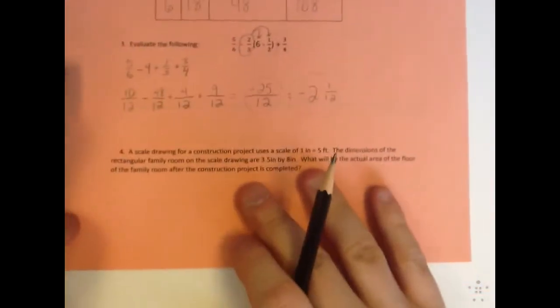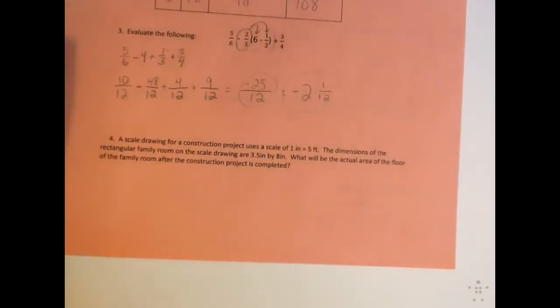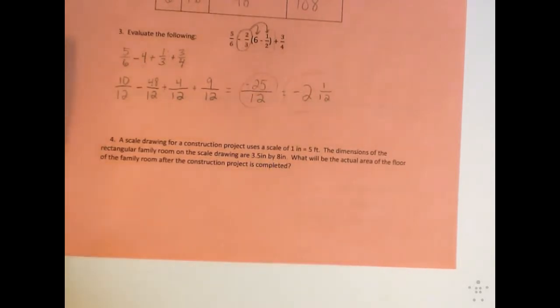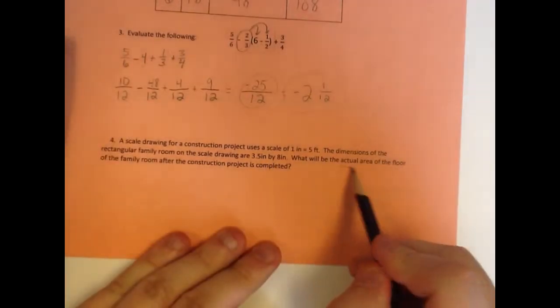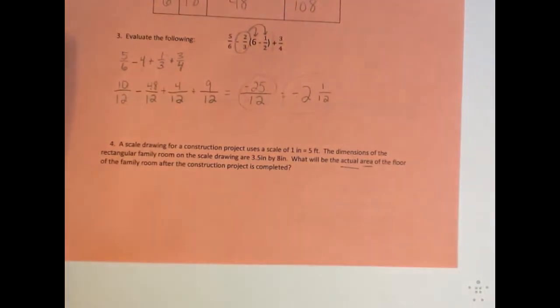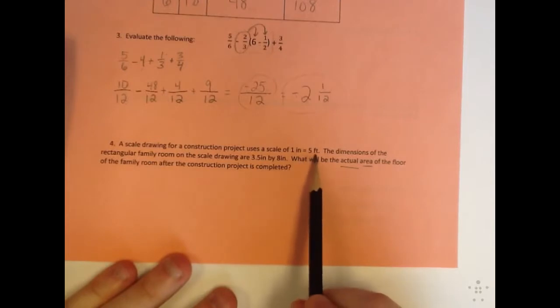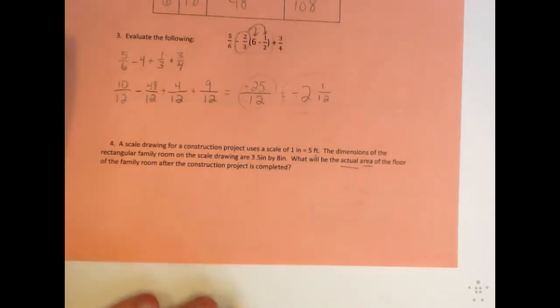Number 4. A scale drawing for a construction project uses a scale of 1 inch equals 5 feet. The dimensions of the rectangular family room on the scale drawing are 3.5 inches by 8 inches. So on the blueprint, we got 3.5 inches by 8 inches. What will be the actual area? Those are our two most important words in that. Actual area of the floor of the family room after the construction project is completed. It does not want inches, it wants feet, the actual room.